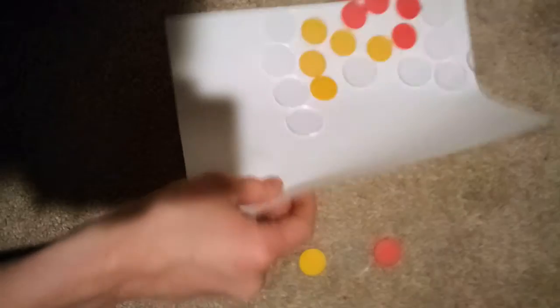This reaction is known to be in equilibrium when there are 4 iron 3 ions, 6 thiocyanate ions, and 4 iron 3 thiocyanate ions. So I'll set that up on this piece of paper so that we can use it to represent the test tube that we were mixing the things in earlier.